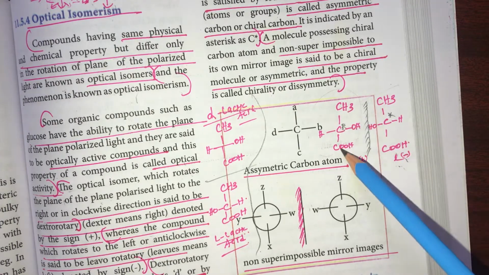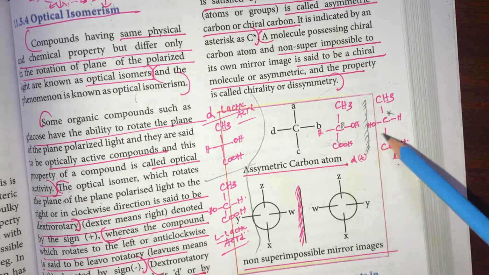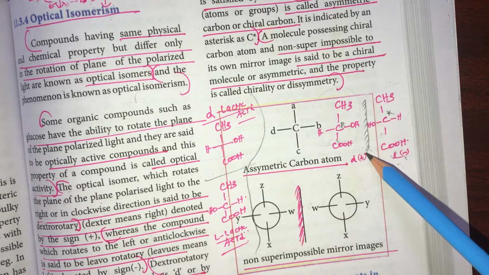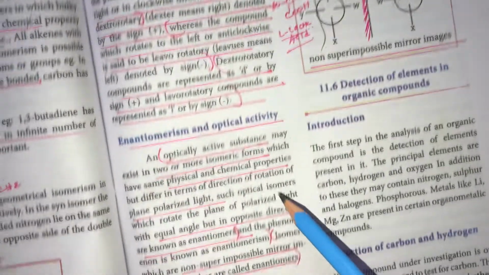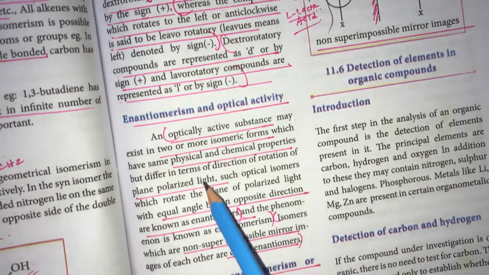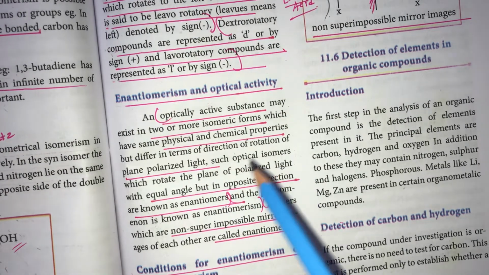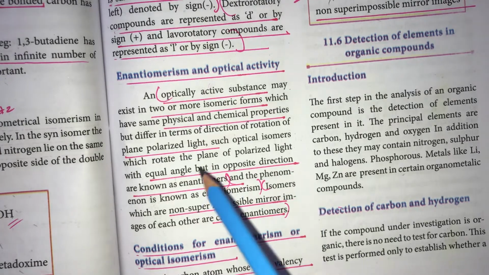So the compounds which possess the same molecular formula and same physical and chemical properties differ only in the direction of rotation of plane polarized light. They rotate by an equal angle but in opposite directions. This type of isomers are called enantiomers.